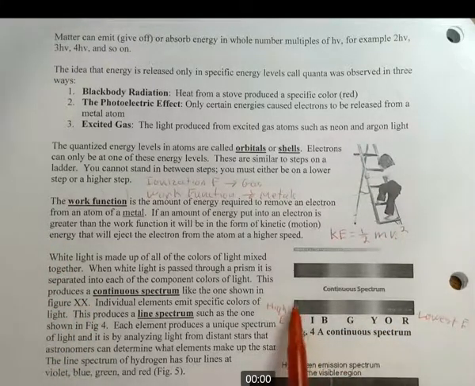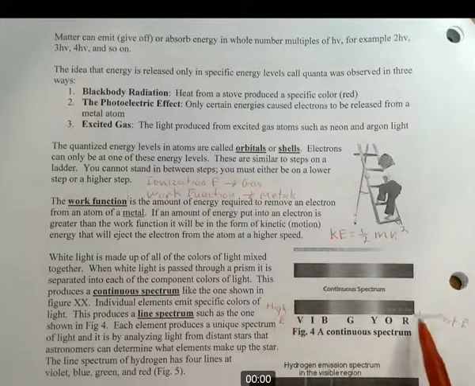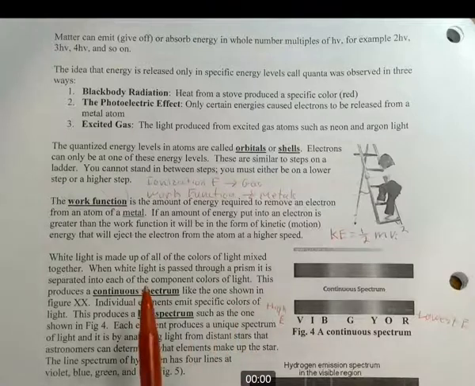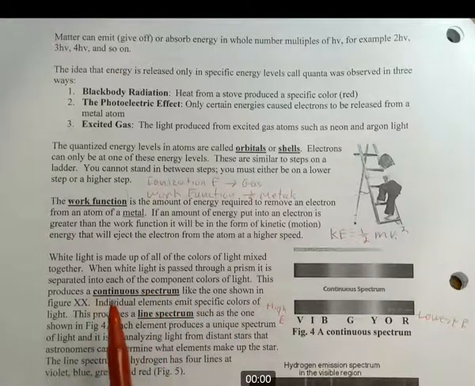So these are the high energy, which means they have high frequency and short wavelengths. These have lower frequency and longer wavelengths. And all of them move at the speed of light, 3 times 10 to the 8 meters per second. All right, so this produces a continuous spectrum like the one shown in figure XX. I think I meant to put a figure 4 there.